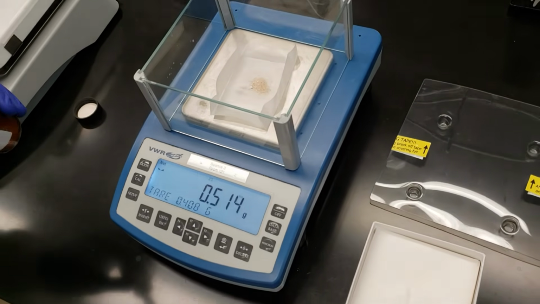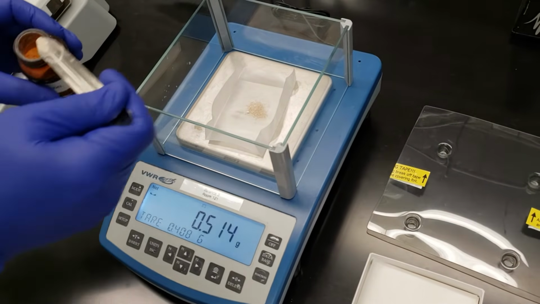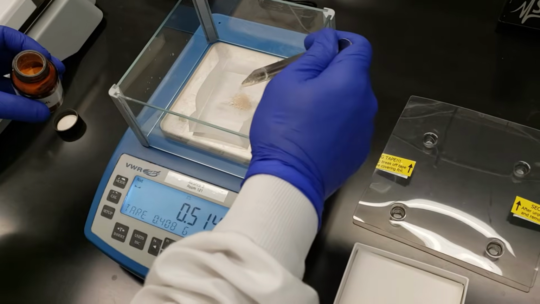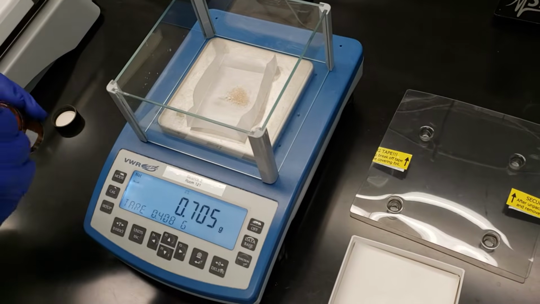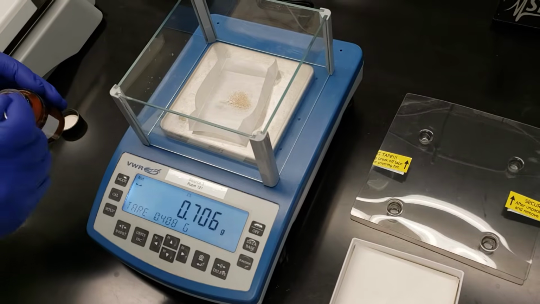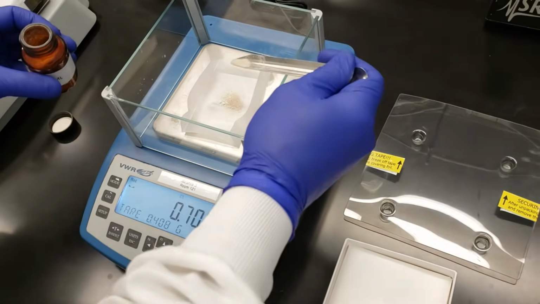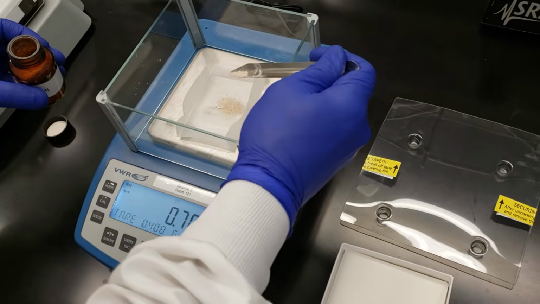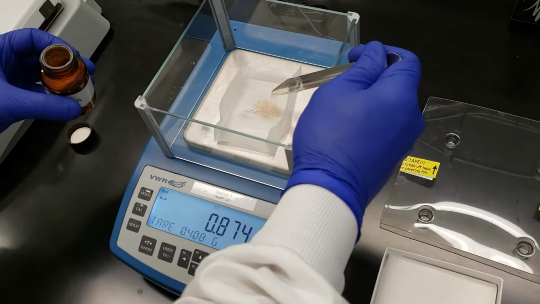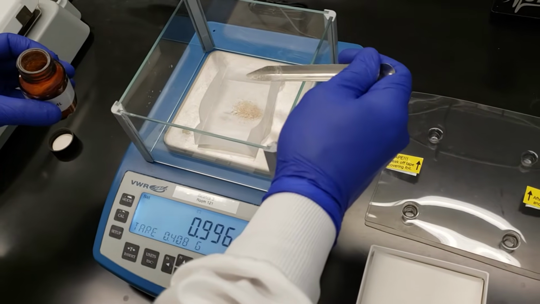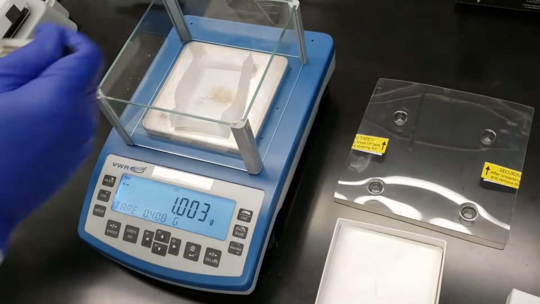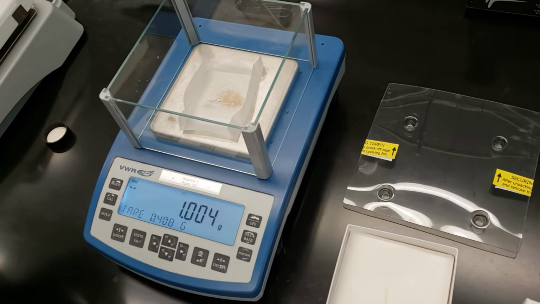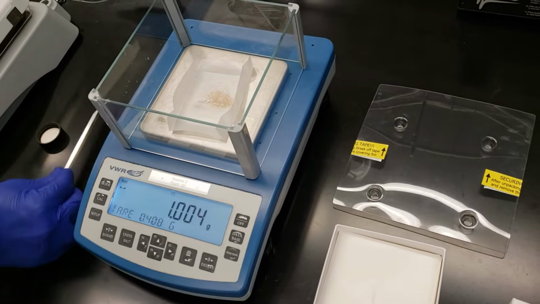So already we're at about 1/2 gram. Okay, and we're spot on there. So 1 gram and 4 milligrams.